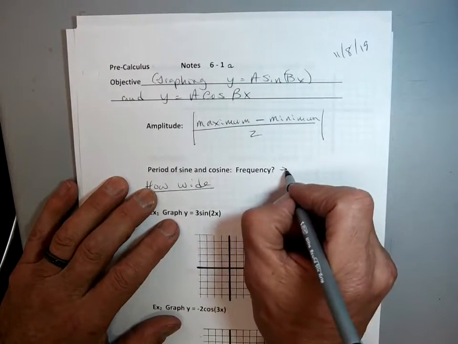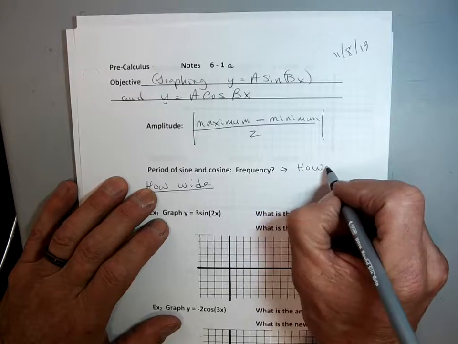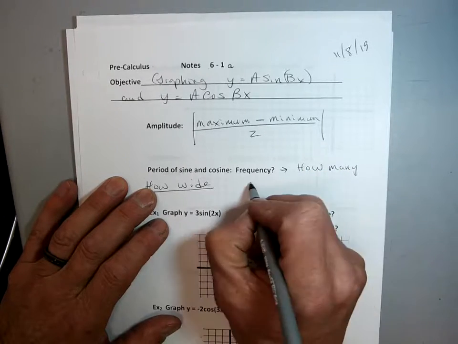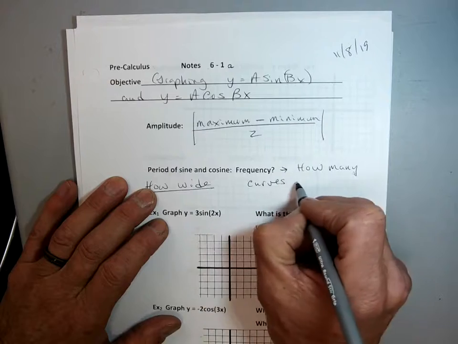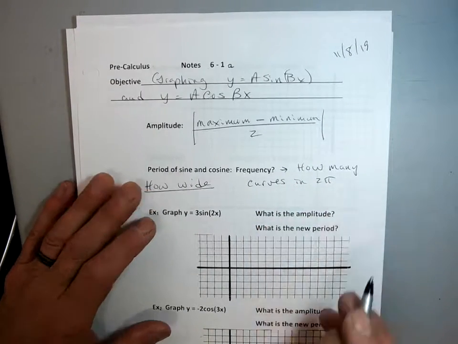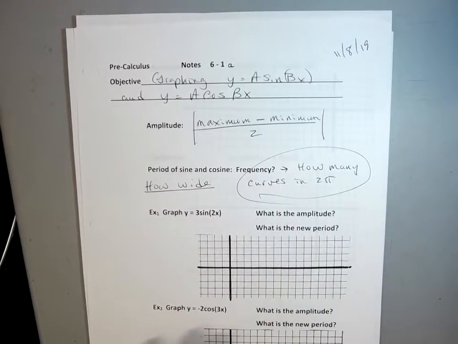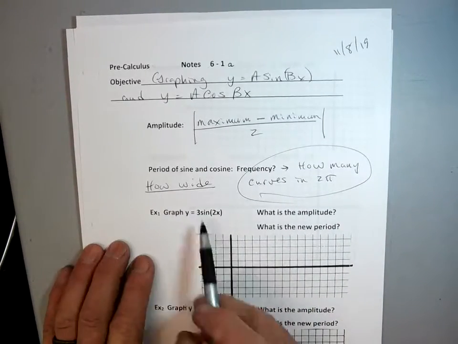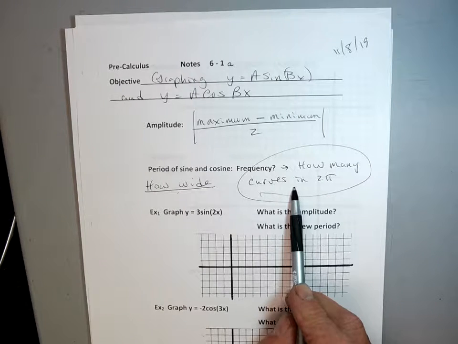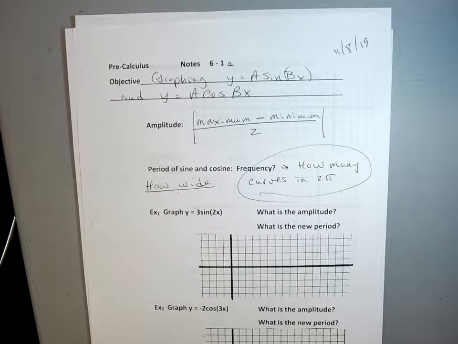So the frequency is how many curves in 2 pi. The period is how wide, and the frequency is how many curves in the standard period. Okay? So example 1. Let's take a look at graphing it.